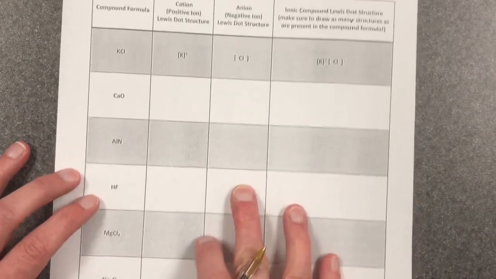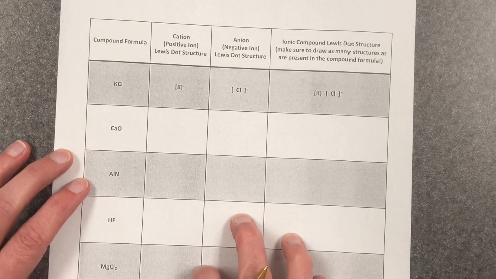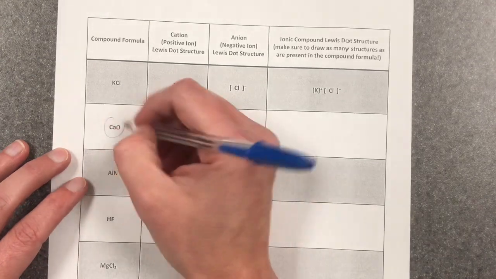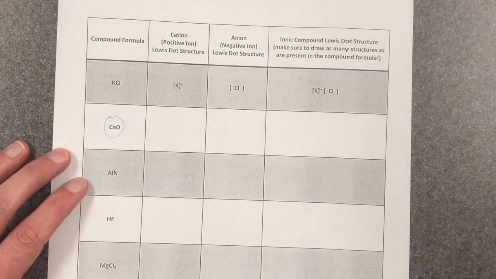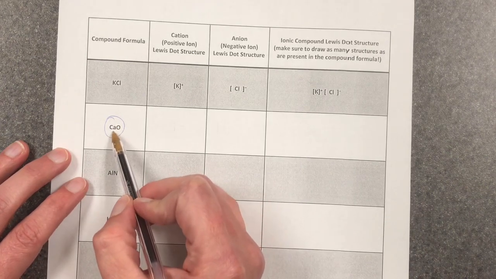This concept is also seen whenever we draw the Lewis dot structure for a compound. If I look at the compound formula, I can see a metal and a nonmetal. I need to think about calcium for a second.